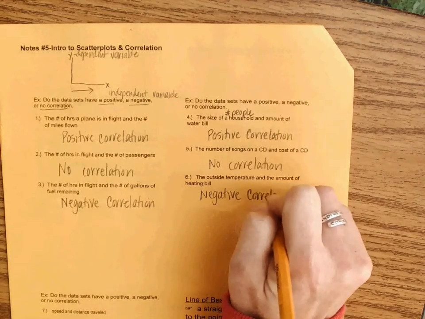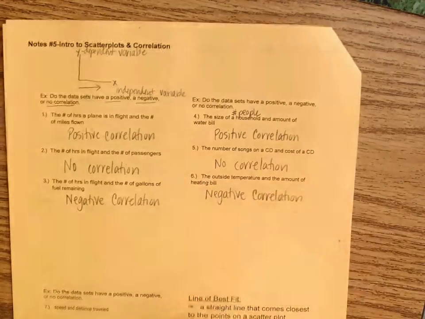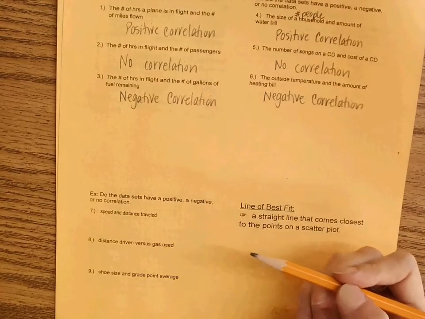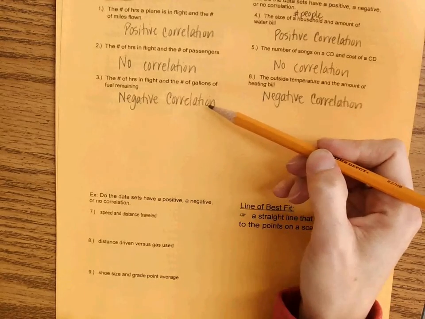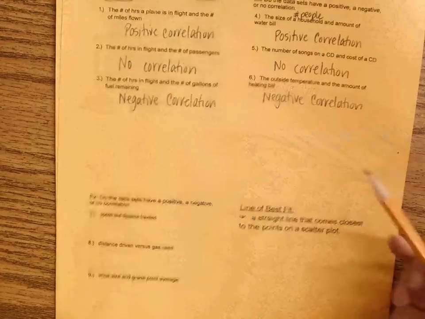So what I'm going to do is the last 3 with correlations. So 7, 8, 9 we'll do in class, just so we can talk some more and make sure we understand the basics of correlation. So again, this is the basics.